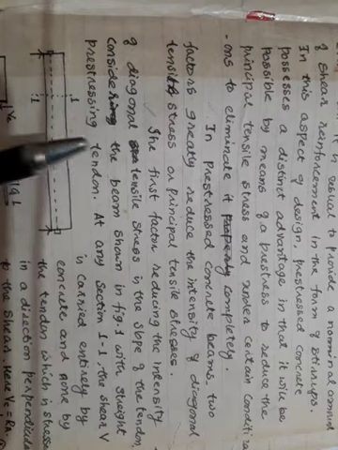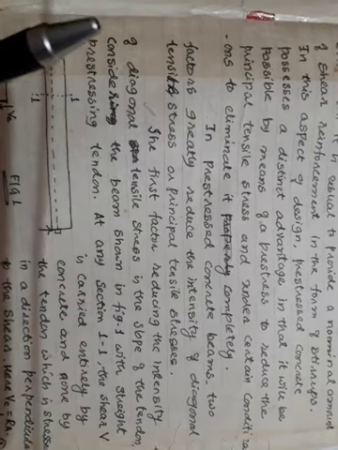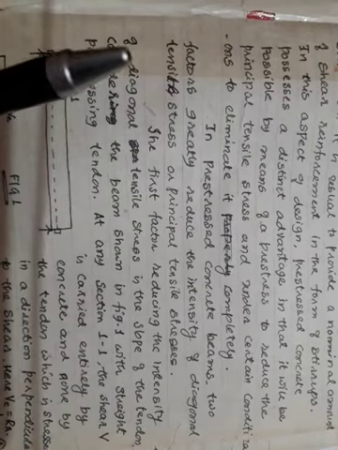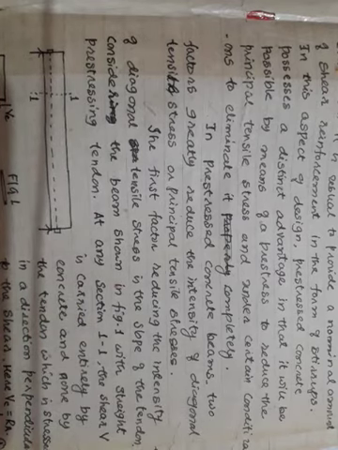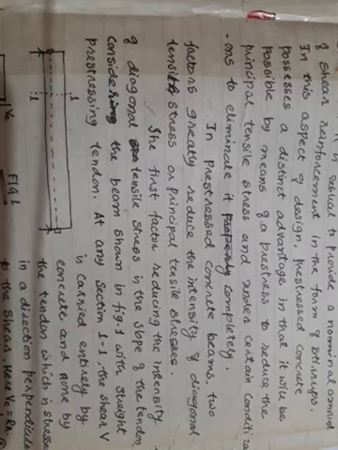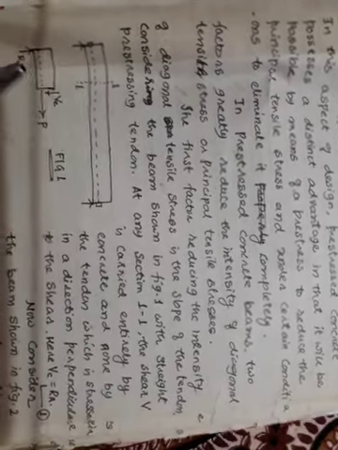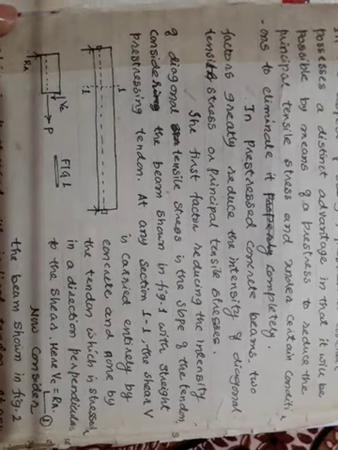But in case of prestressed concrete, two factors are going to reduce the intensity of diagonal tensile stress, or the principal tensile stress. What are those two factors? It's very, very important, so please try to hear me. The first factor is the slope of the tendon.